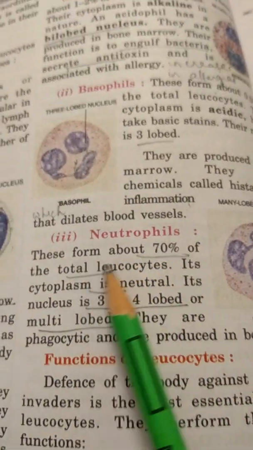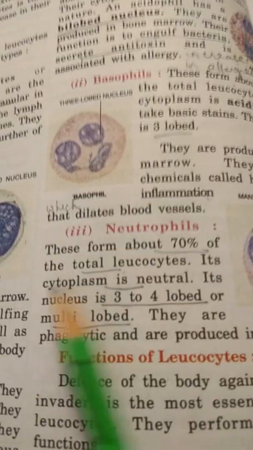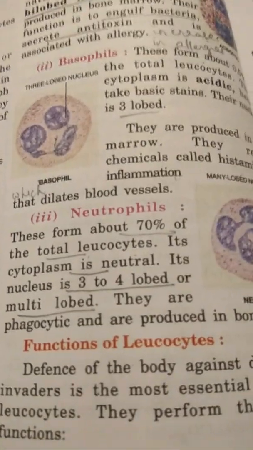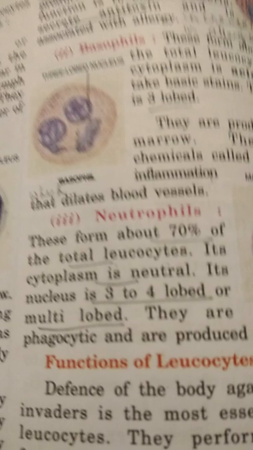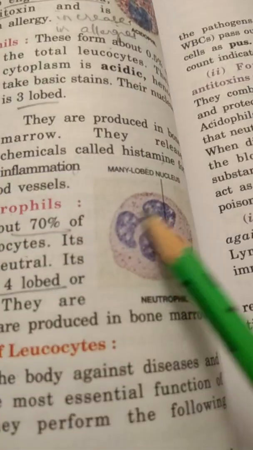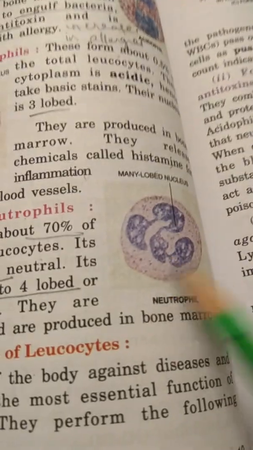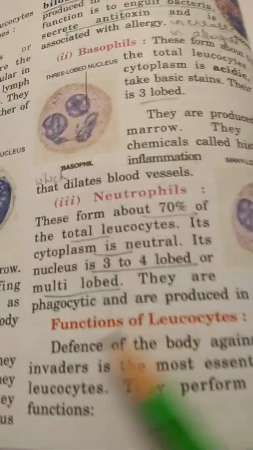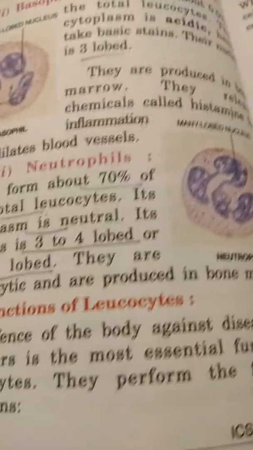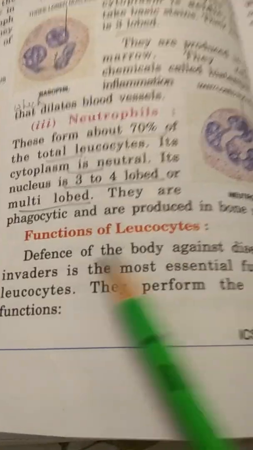Neutrophils, these form about 70% of total leukocytes. Maximum number of white blood cells are neutrophils. Their cytoplasm is neutral. The nucleus is 3 to 4 lobed, that is, they are multi-lobed. They are also phagocytic in nature and are produced in bone marrow. Then tomorrow I will take functions of white blood cells.